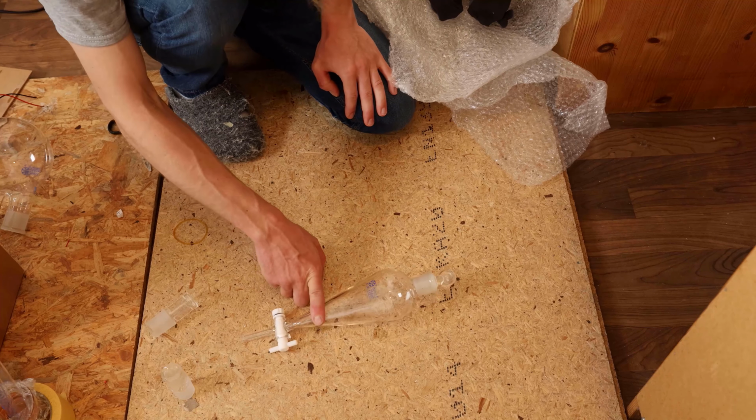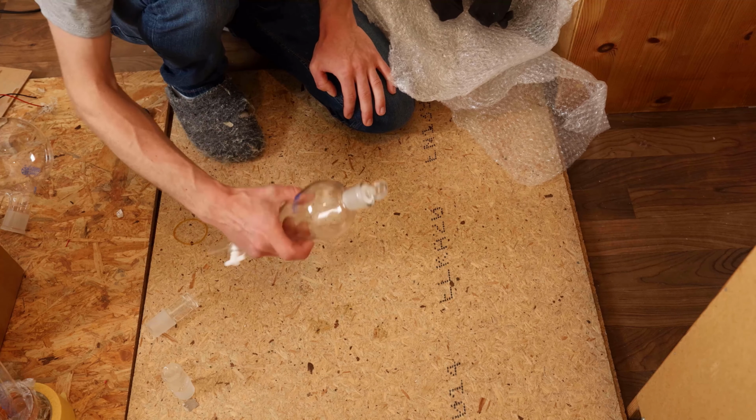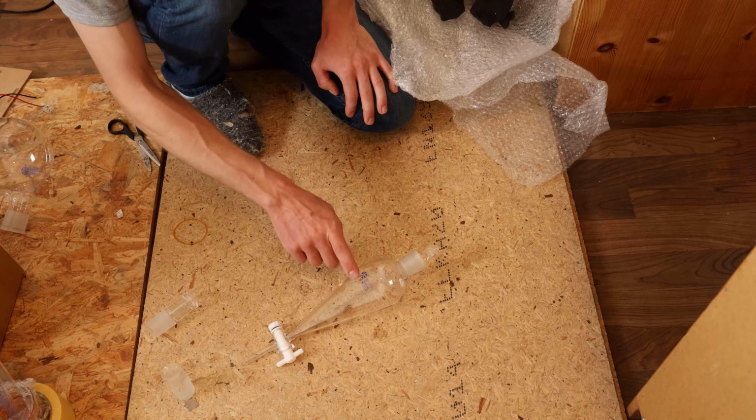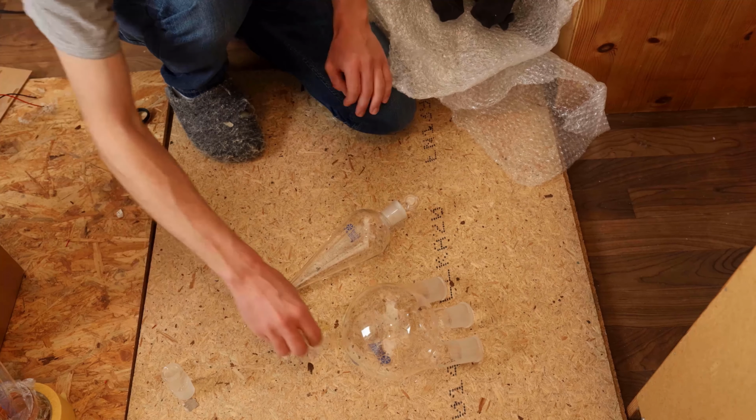And a separatory funnel. This I actually need as well right now for the next step. So that's very good that I have this now. So yeah, that's all the glassware I got here.